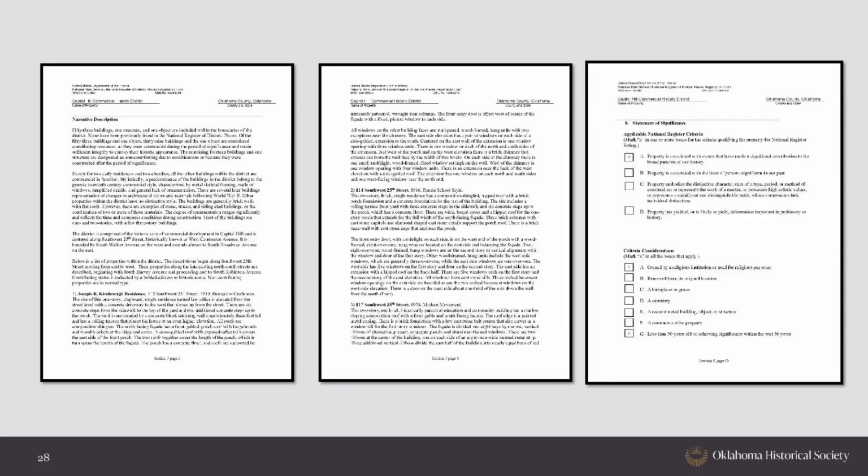And then what's not on here that the National Park Service recently has started asking for is you're also going to list if it is a contributing resource or a non-contributing resource. So if you can see section 7, page 6, right there in the middle, number 2, 114 Southwest 25th Street. They give the architectural description and then a brief exterior description. You would also need to put on that first line contributing or non-contributing.